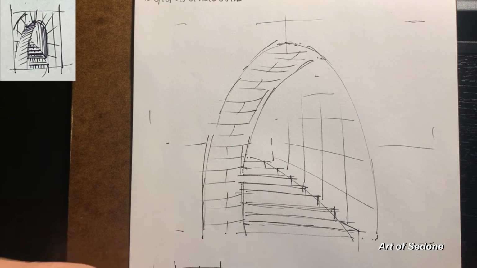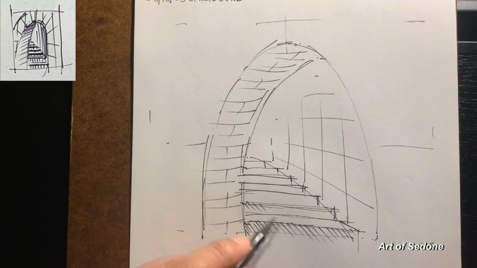I'm going to copy the shading. I'm just going to do it this way. Just sketching it. I'm not going to be too detailed or anything. That helps me to see the pattern. I'm just going off of the thumbnail.